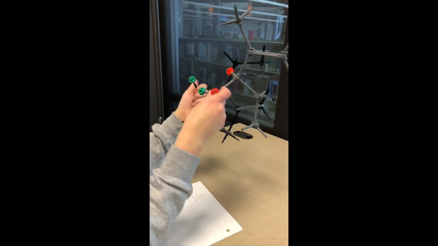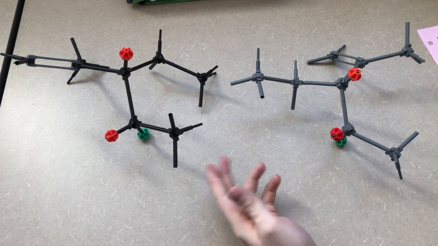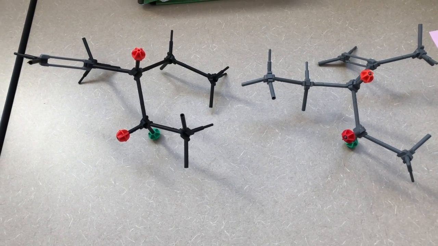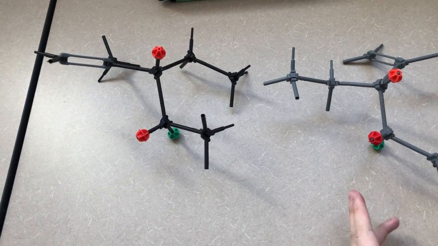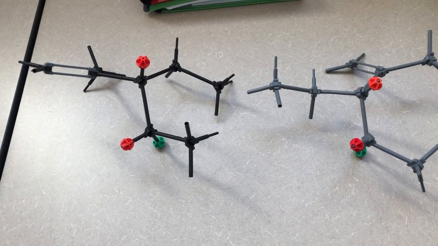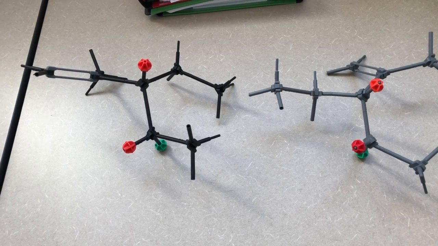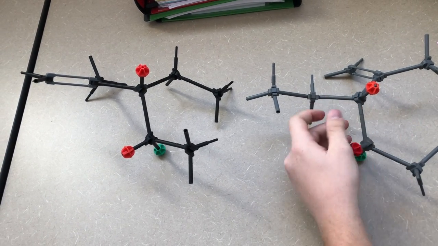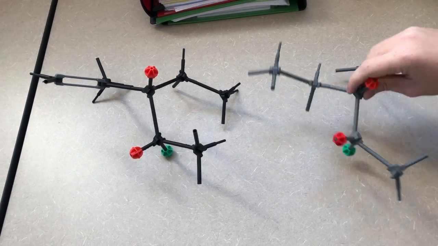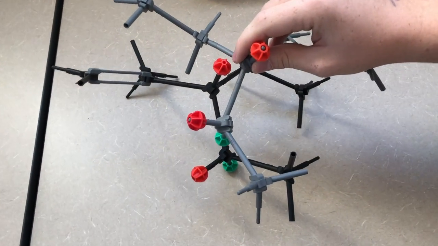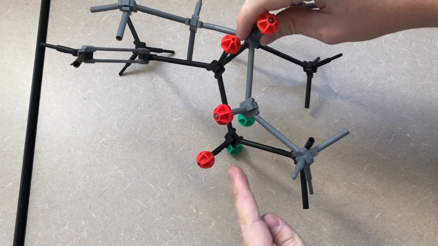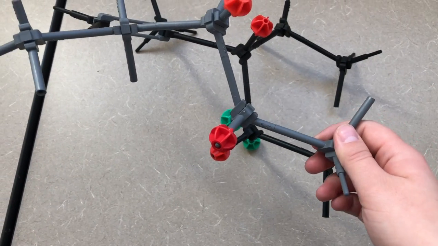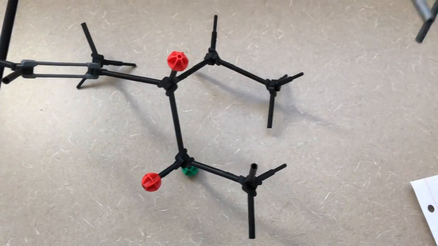So here we have molecules B and C, and these are diastereomers of each other because the two stereoisomers are not mirror images of each other. It's important to note that some but not all stereocenters will have the same absolute configuration. In this case, the hydrogen groups are not mirror images of each other, seen here, along with the methyl groups that are here.